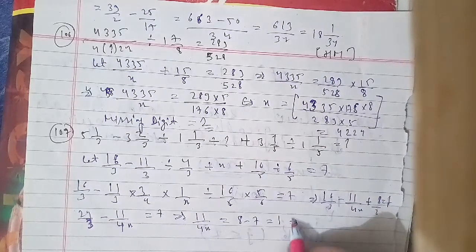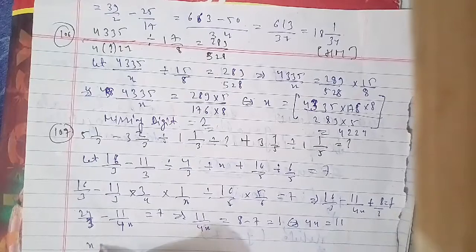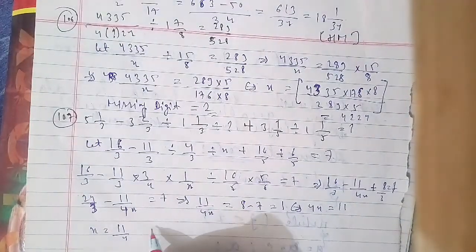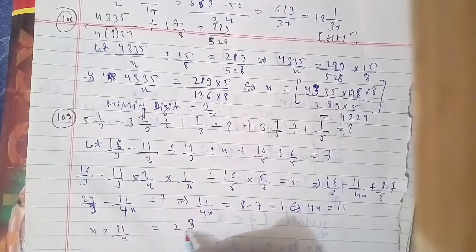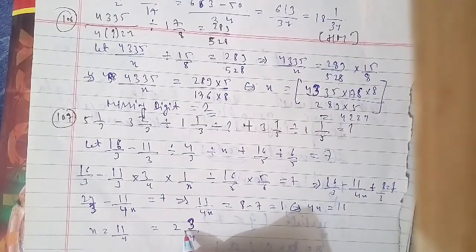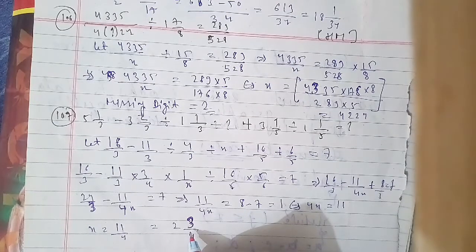So the answer we have is 2 3 upon 4 here. That will be the right answer for this question as well. Let's go ahead with the other question as well, which is the 108th question of the session.